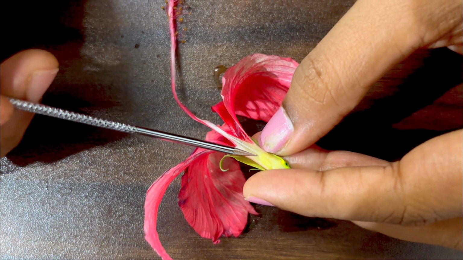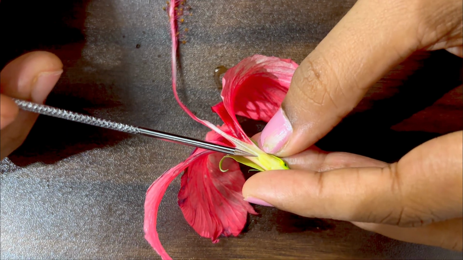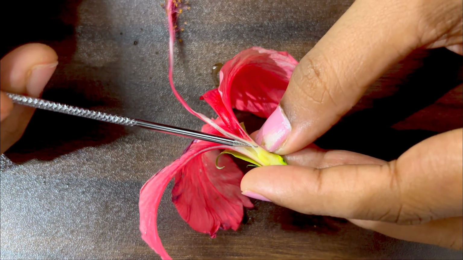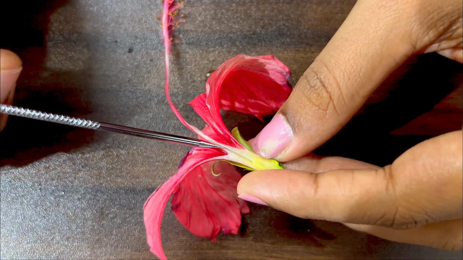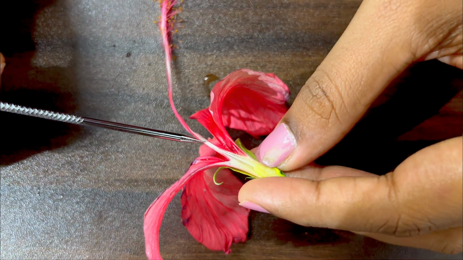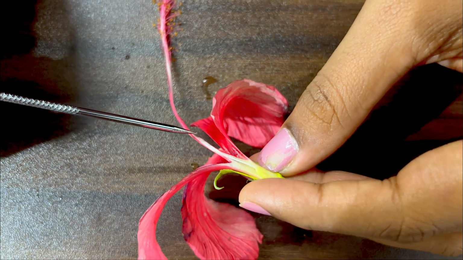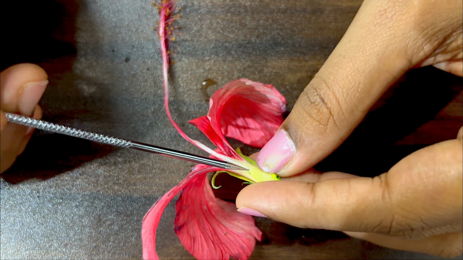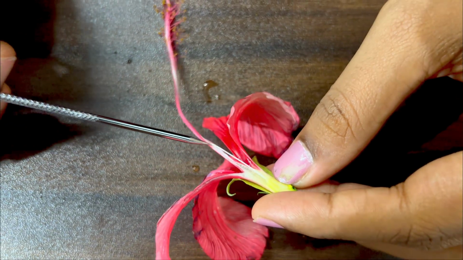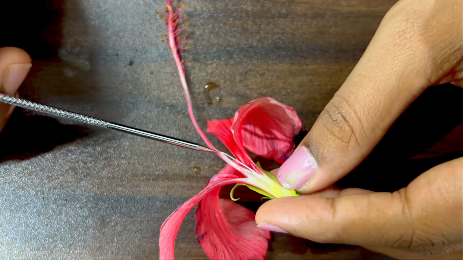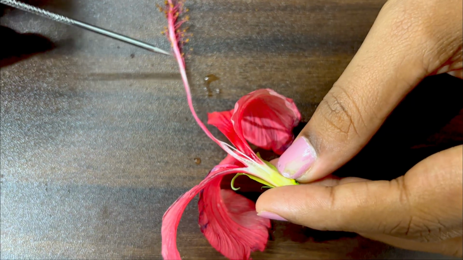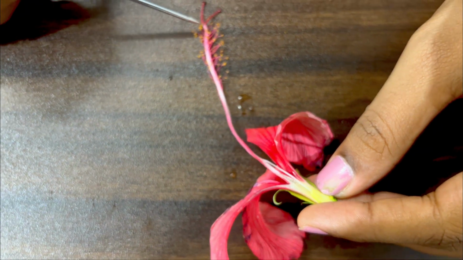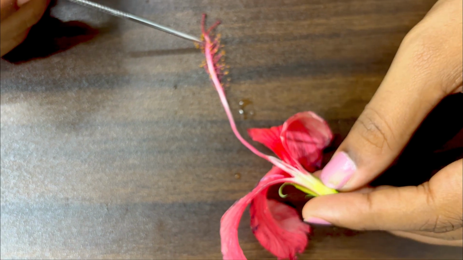Children, you can see the style, right? You can see the style, the tubular structure of style we can see thereafter. So here, children, you can see it is going up to the stigma.